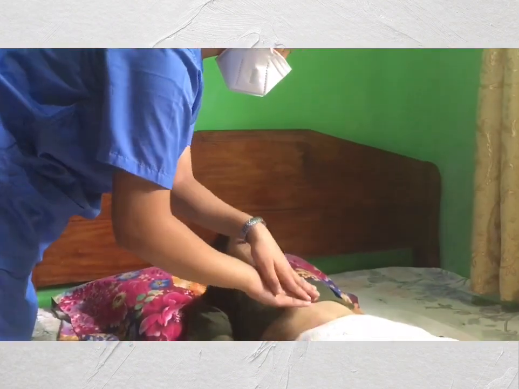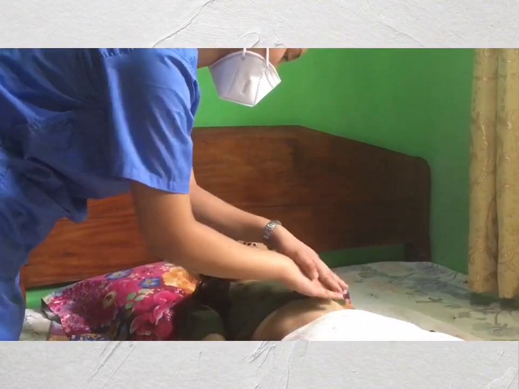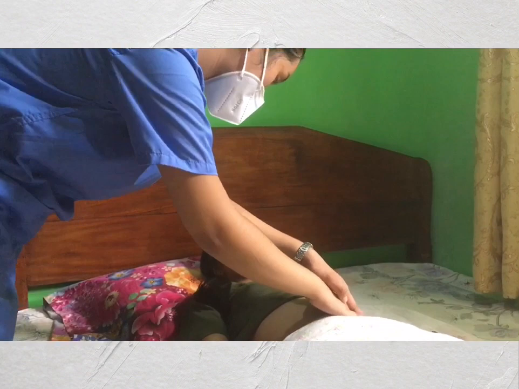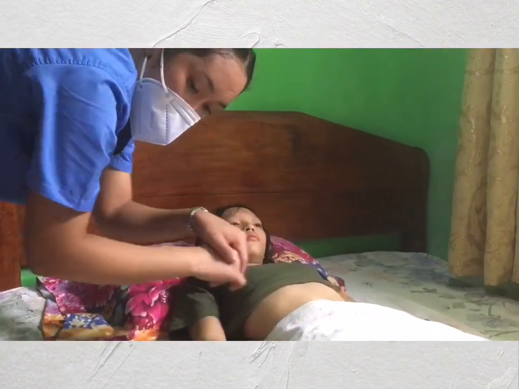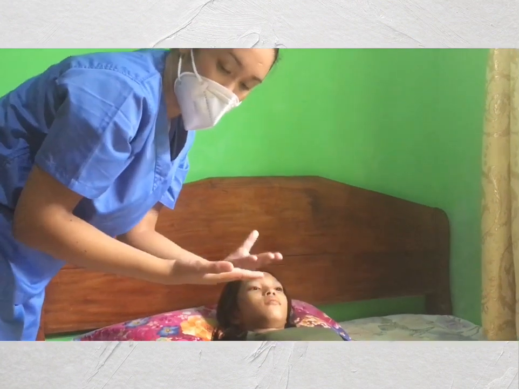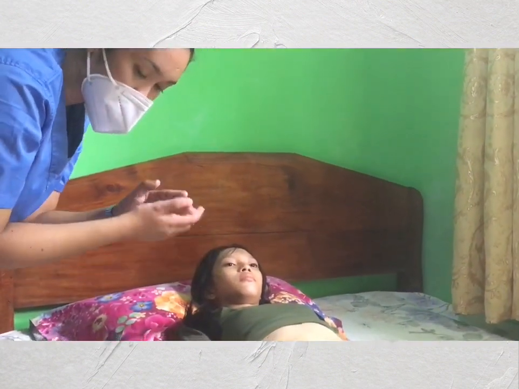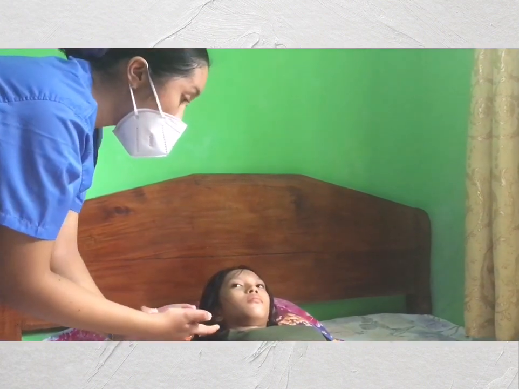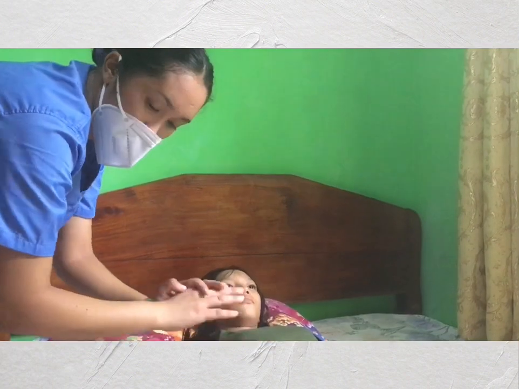Masakit po, ma'am? Masakit, ma'am? Okay. Normal tenderness is possible over the xiphoid, aorta talaga, cecum, sigmoid colon, and ovaries with deep palpation. So, may mga masakit lang na part. Pero overall naman, hindi naman siya nasaktan masyado.